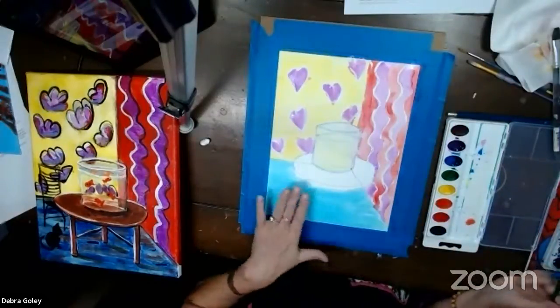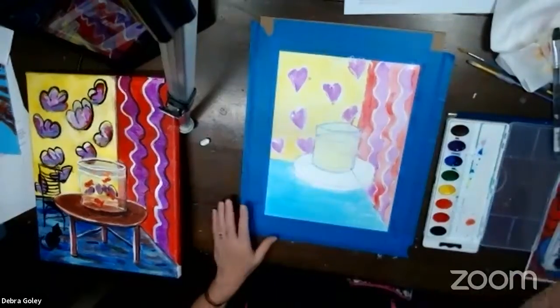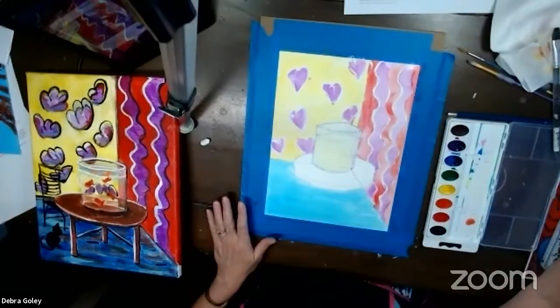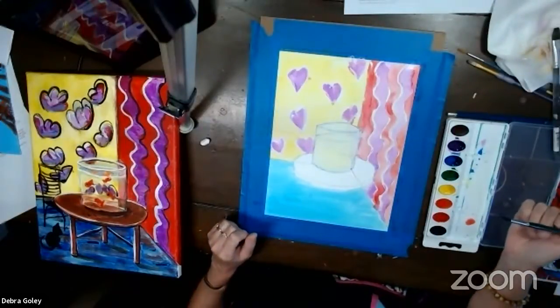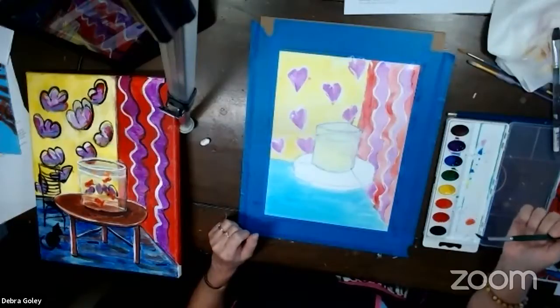Okay, so I've got my plan here, my interior room. I'm so excited. See all of you working really hard. That's good. That's good. That's good.